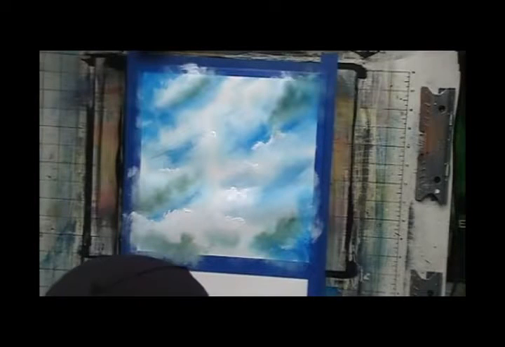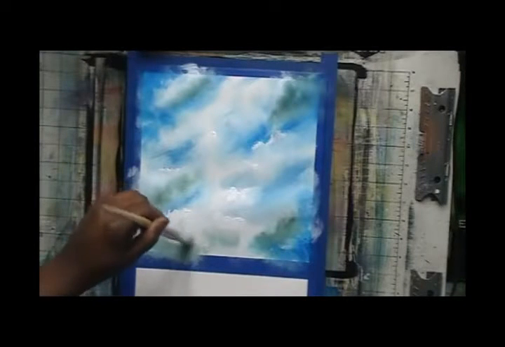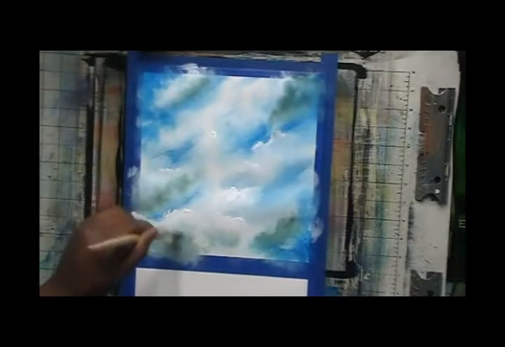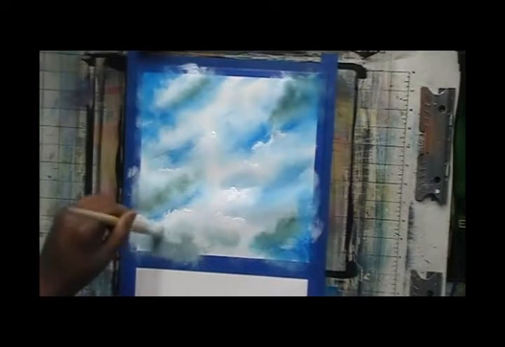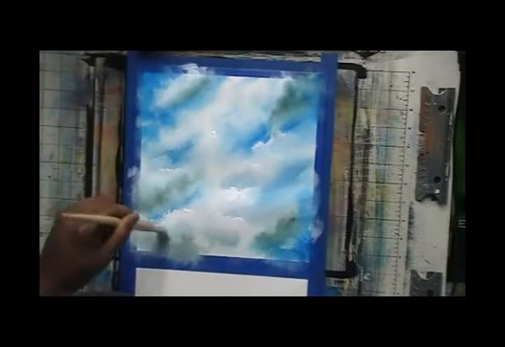And I'm going to wipe off my brush. Using the same brush, I didn't change brushes. Still got a little white up here on the top. I'm just blending in the top part, just like so. Blend it right in, make it as soft as you can.